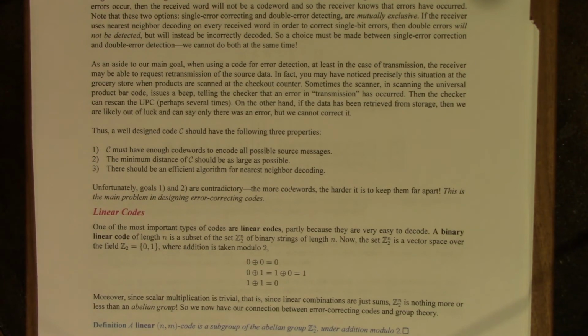If you've stored some data on a DVD and 10 years later you look at it and there's some garbage there, you've detected errors, but there's not much chance you can correct them in that situation. That's why you need backups.